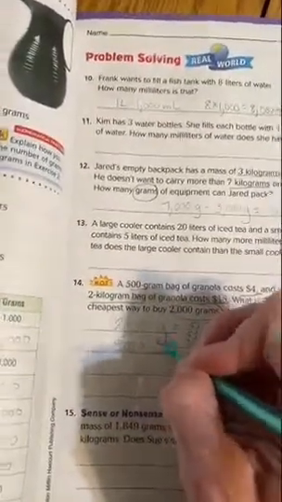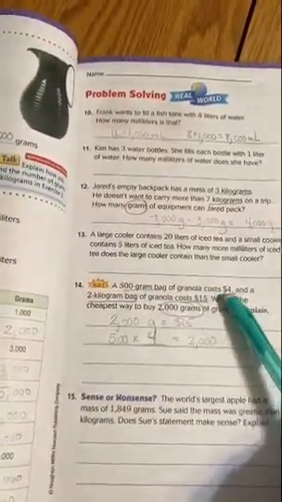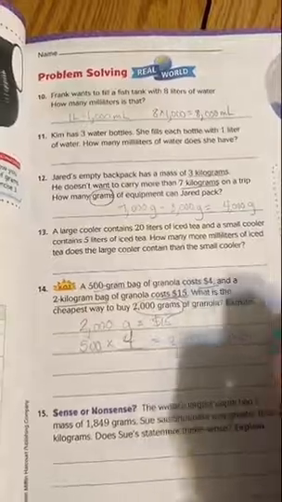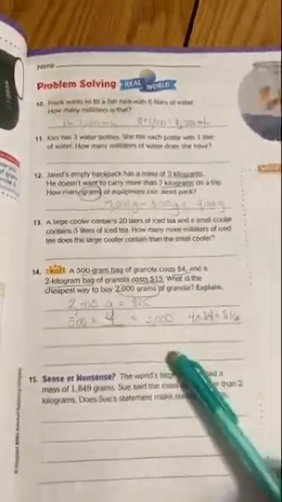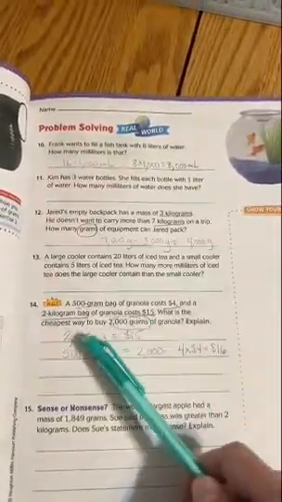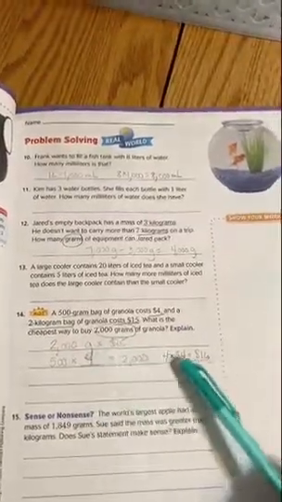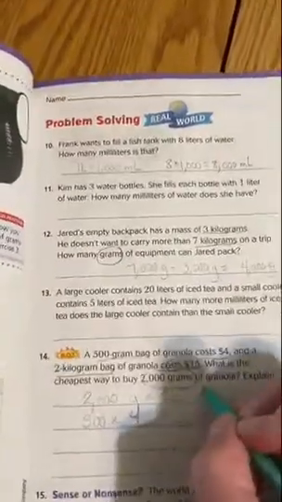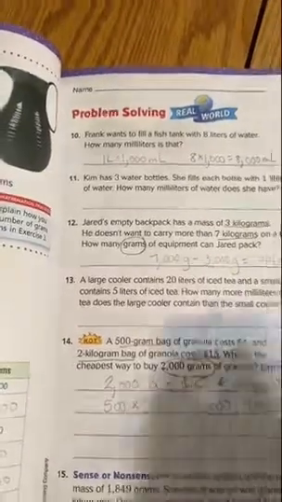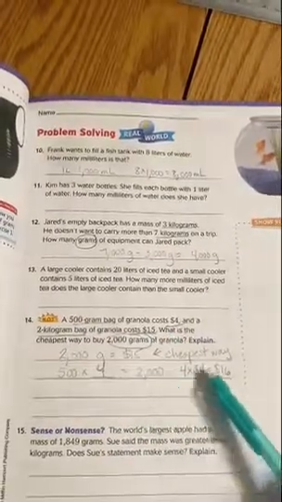If you said 4, you are correct. So I would need to buy 4 500-gram bags. Each costs $4. So if I need 4 $4 bags, that's going to cost me $16, friends. So what is the cheapest way to buy 2,000 grams? If I buy a 2,000-gram bag, it's 15. If I buy 4 500-gram bags, it's 16. So the cheapest way is to buy a 2,000-gram bag, which is a 2-kilogram bag, because 15 is $1 less than 16.